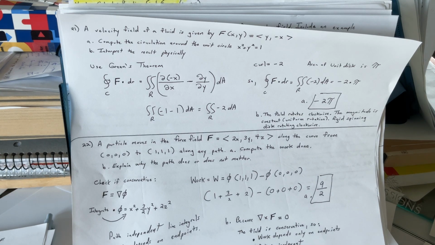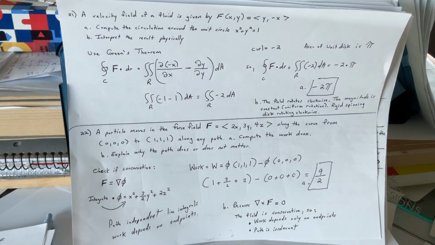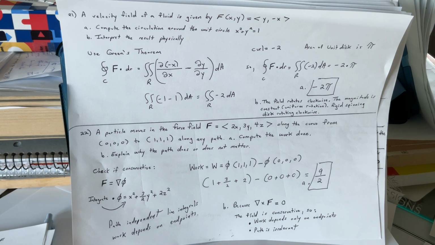All right. And moving along to number 22. This one isn't bad at all, especially if you could recognize that it's path independent. So 22, a particle moves in the force field F equals 2x, 3y, 4z along the curve from 0, 0, 0 to 1, 1, 1 along any path. Compute the work done. So it's a work application. And then explain why the path does or does not matter.